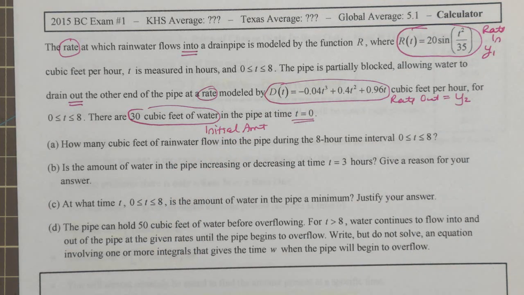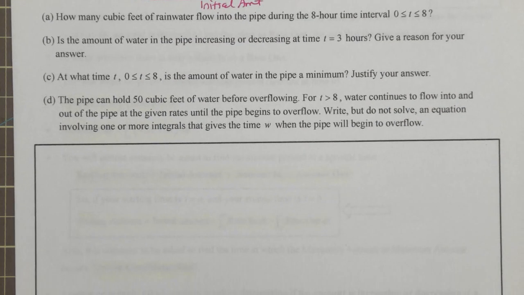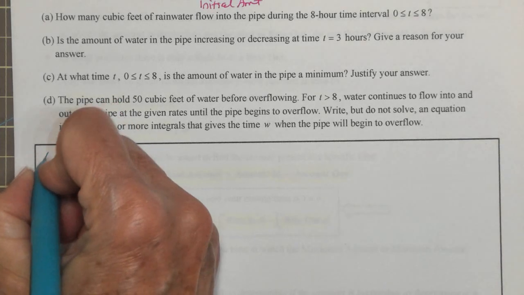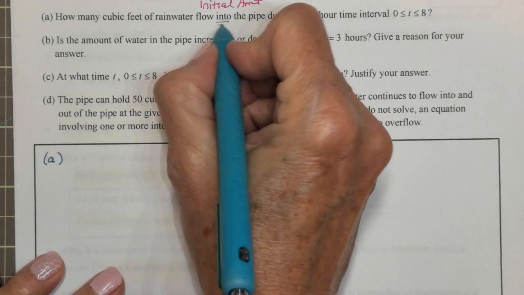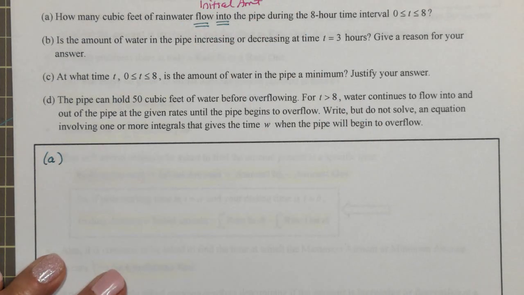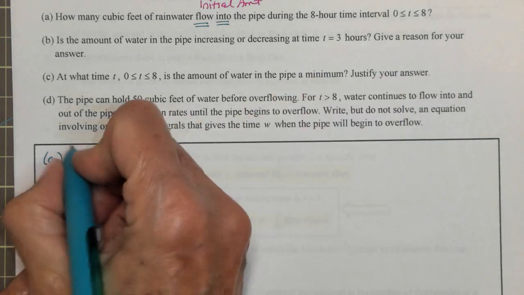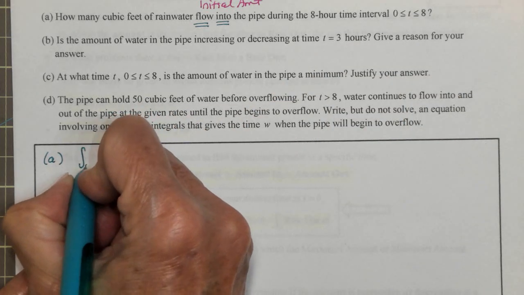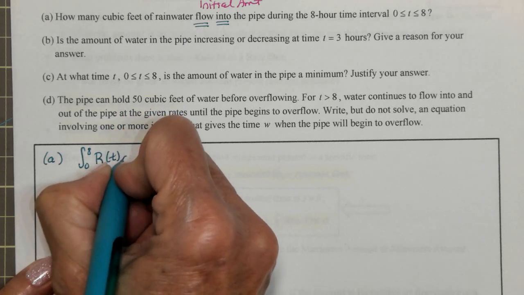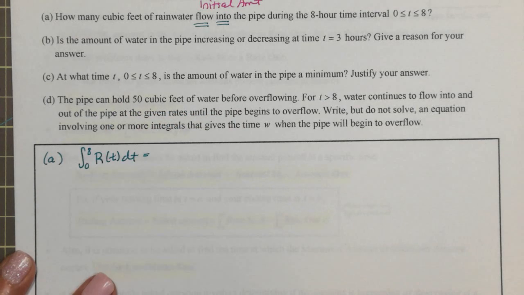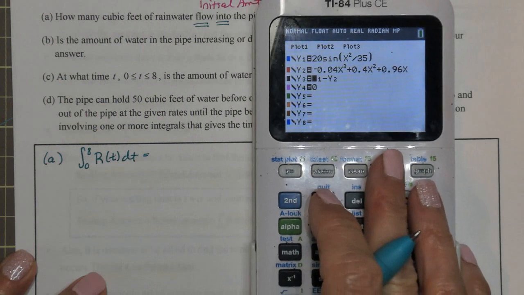Okie doke. Part A. How many cubic feet of water flow in? How much flows in from 0 to 8? That is the integral of the rate in.